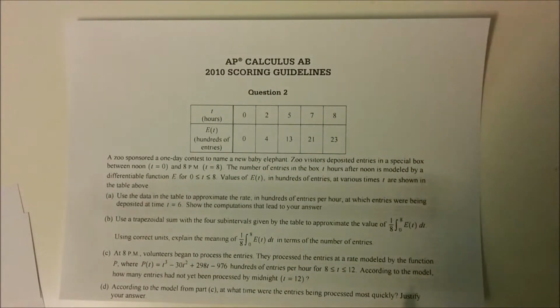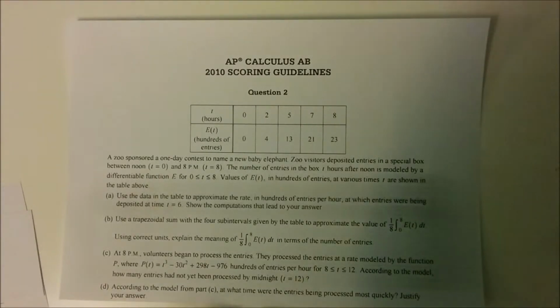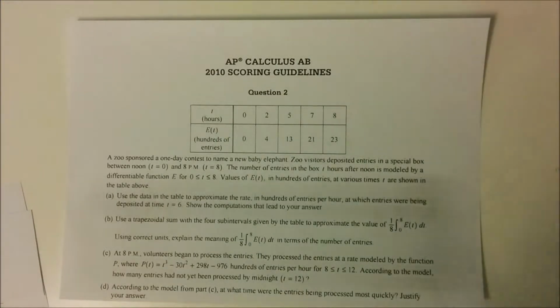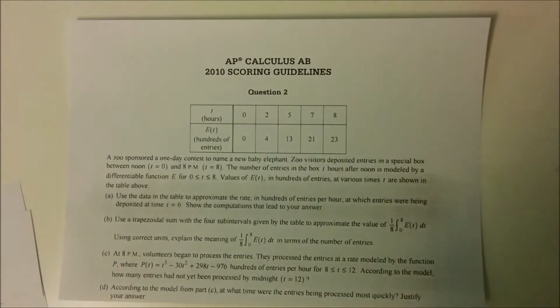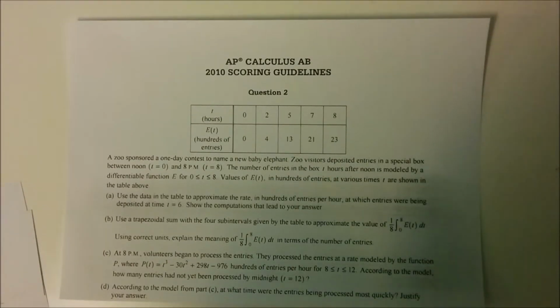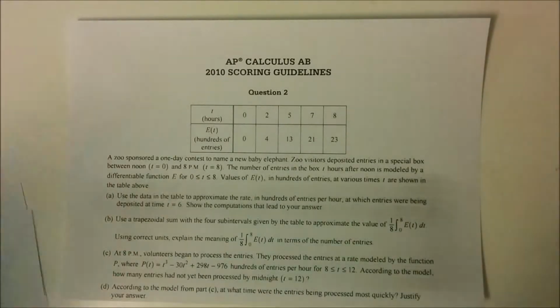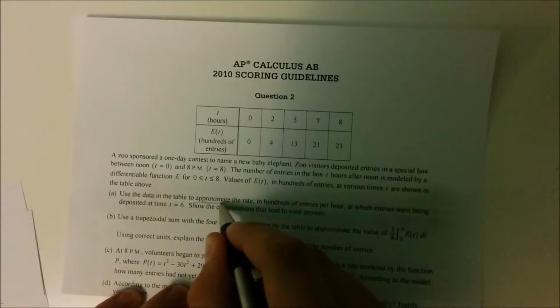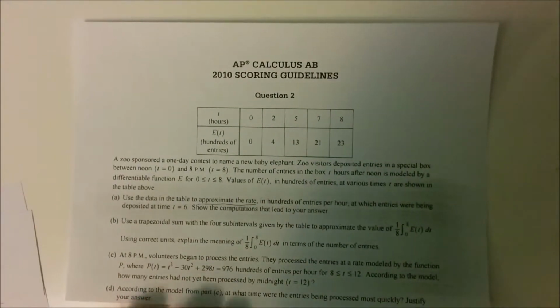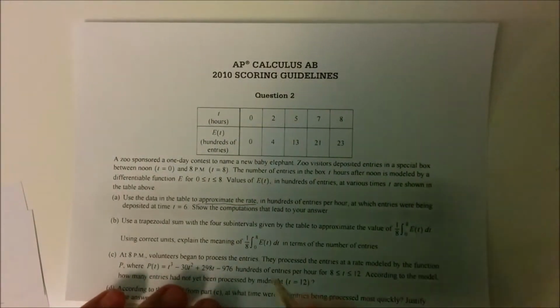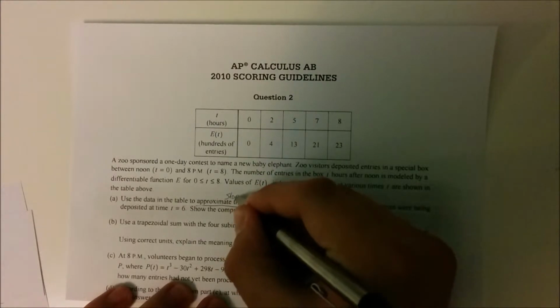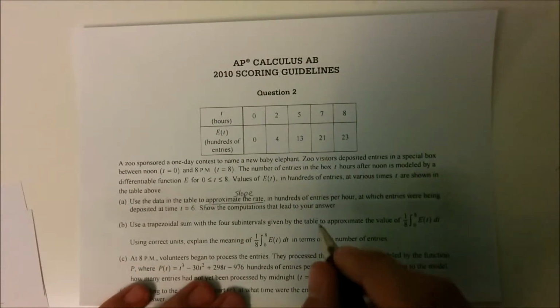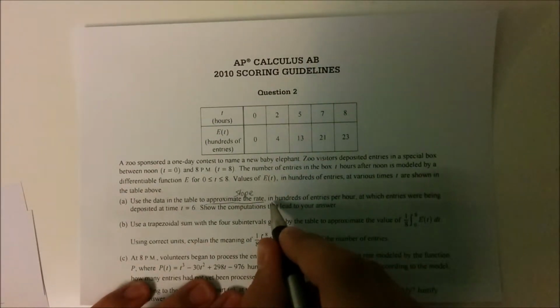For part A, we need to use the data table above to approximate the rate, in hundreds of entries per hour, at which entries are being deposited at t equals 6. Show the computations that lead to your answer. So in this problem, we need to approximate the rate, which means we need to find the slope. And this problem is going to be answered in hundreds of entries per hour.